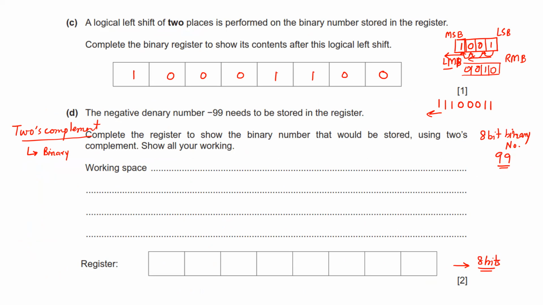So first of all, just simply create a working space. So 99 base 10, its binary equivalent in base 2. Okay, this is what we have to do. So let's say we have first number 2 to power 0, 2 to power 1, then we have 2 to power 2, or there is an easy way of remembering it.